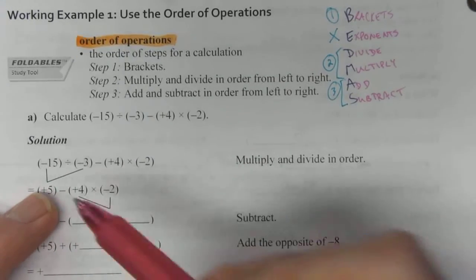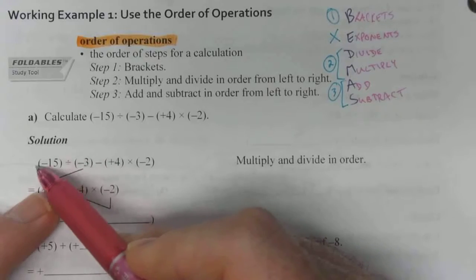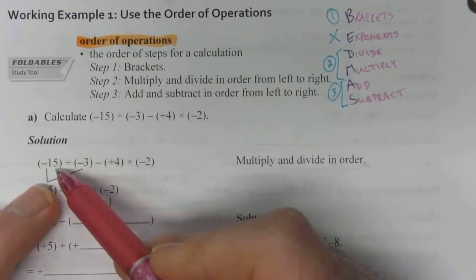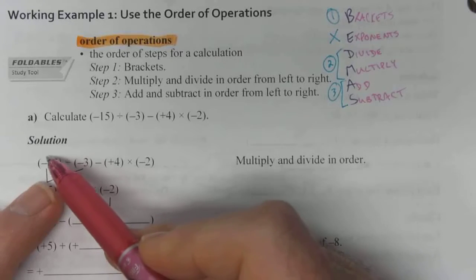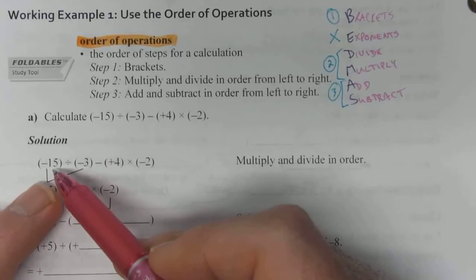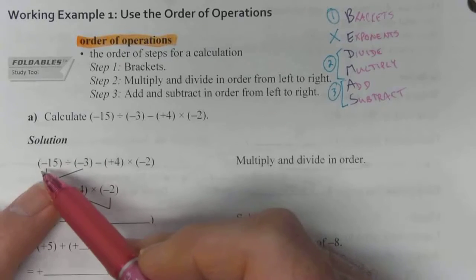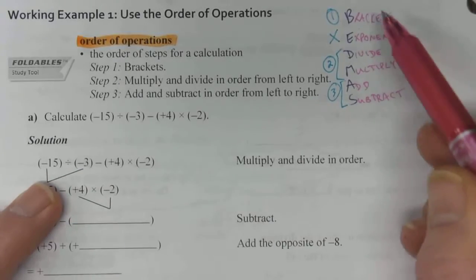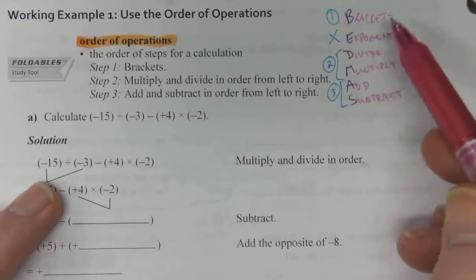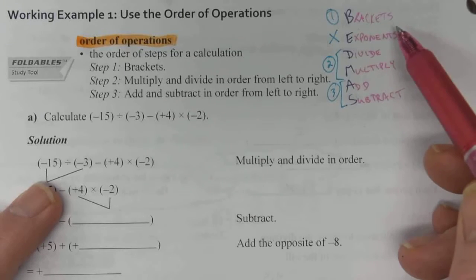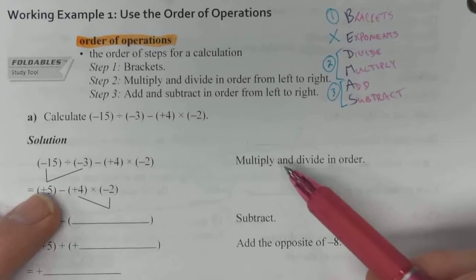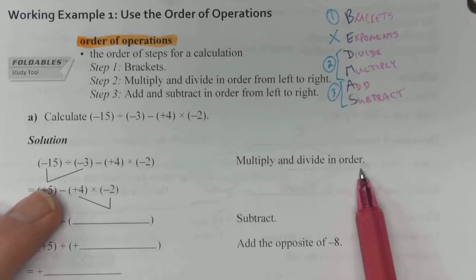Now, let me point to this. There are brackets here. Technically, I think these are called parentheses. They are going around a number just to make sure that you're aware that this is a negative 15 and not a subtract 15. There are actually no operations like add, subtract, multiply, or divide inside this, so it doesn't count as far as BEDMAS goes. The brackets part is if you have an operation to do within the brackets. And exponents we're not dealing with here, so we're looking at multiplying and dividing from left to right.